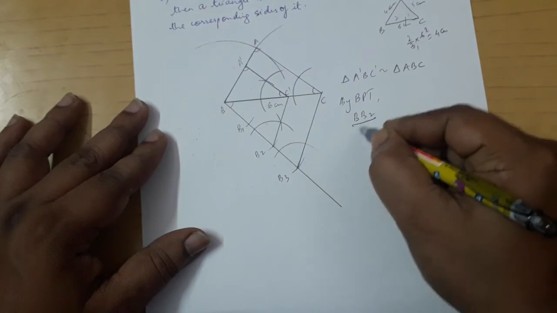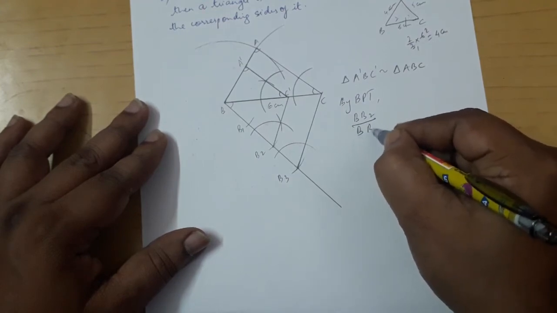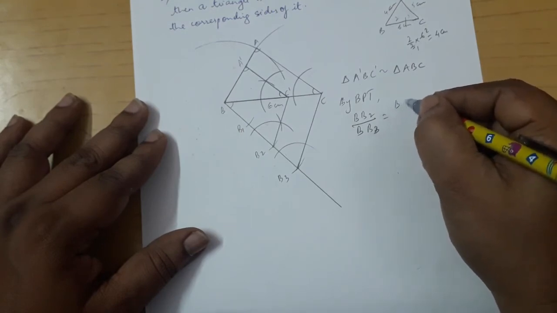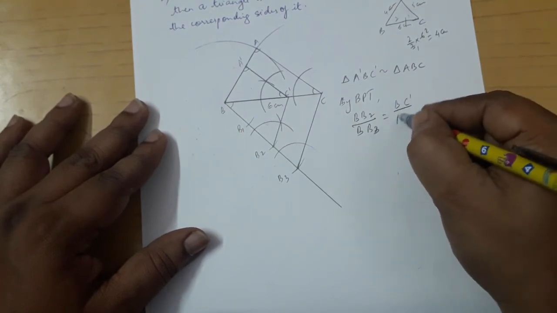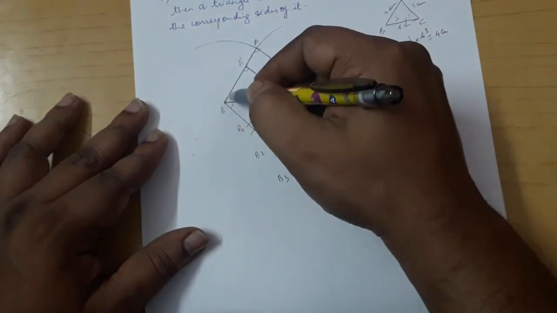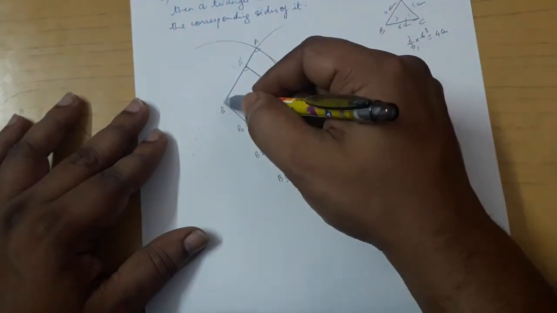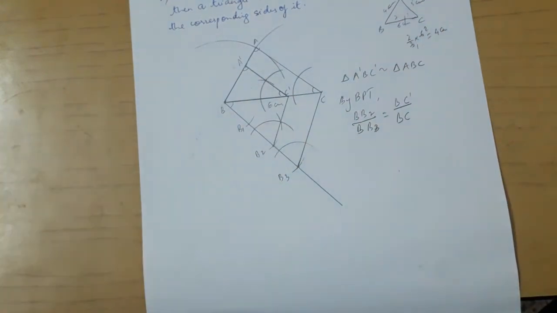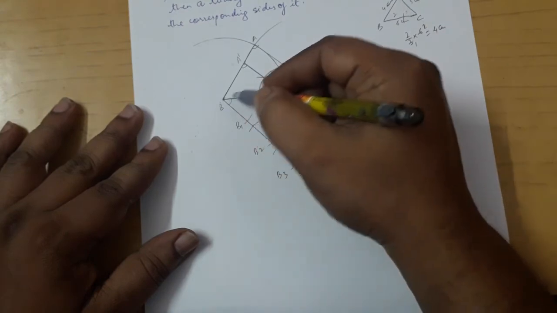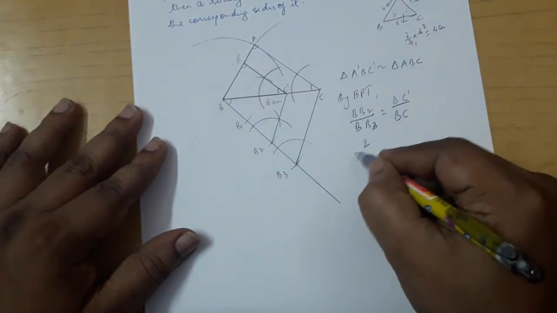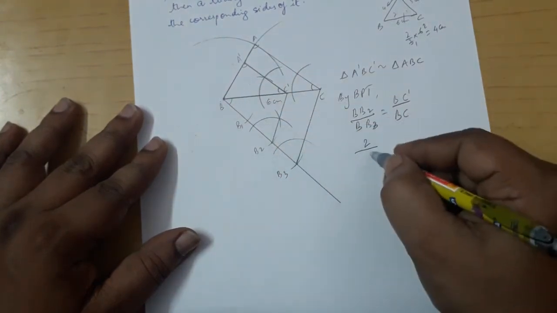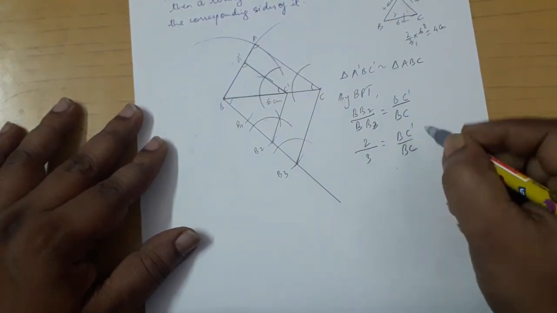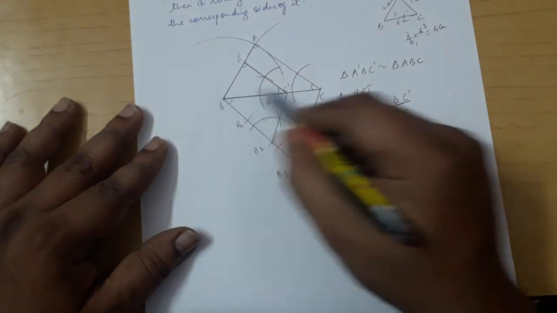B2 upon B3 is equal to BC dash upon BC. So how much is B to B2? It's just 2 units. So it's 2, and B to B3 is 3 units. So we get this equal to BC dash upon BC. So that means we got 2 by 3, the whole thing.